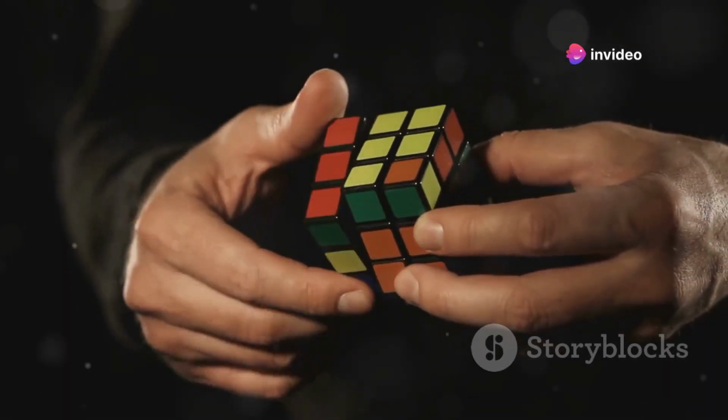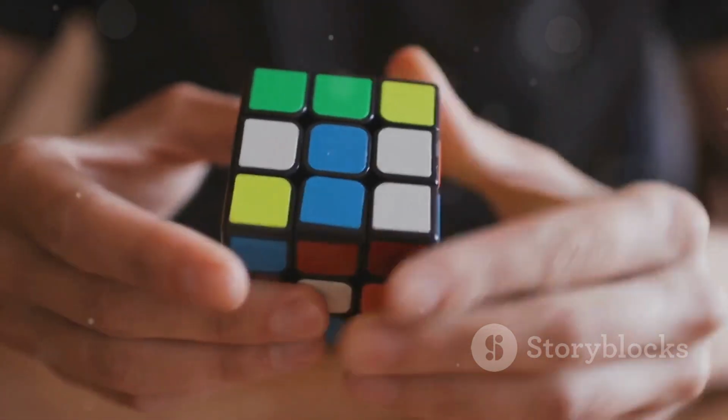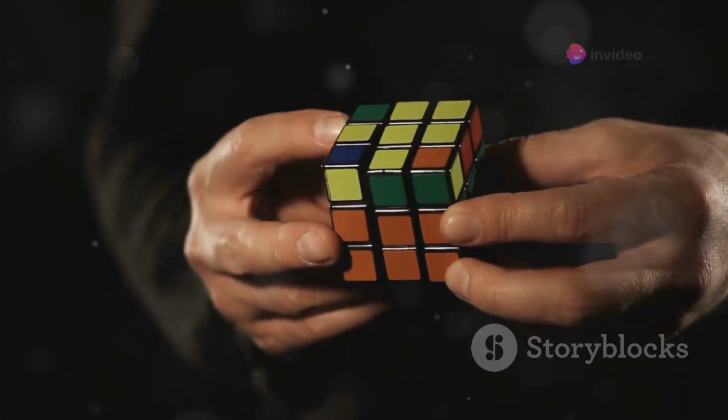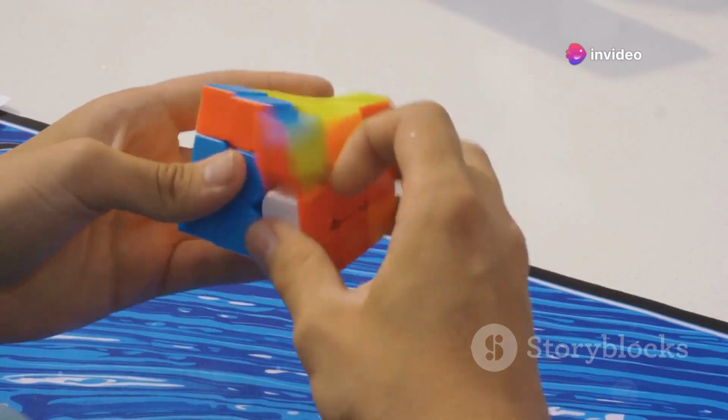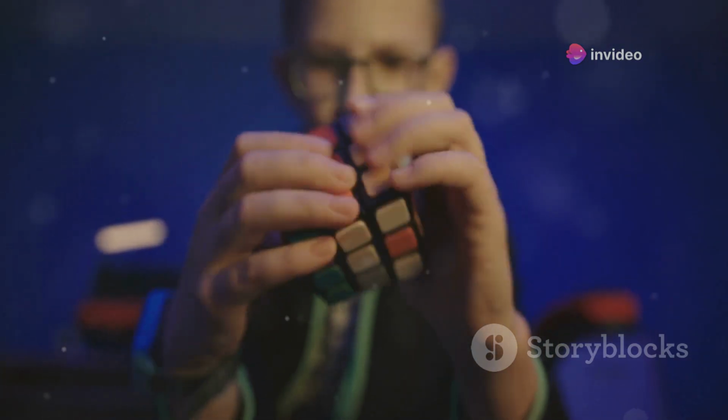Section 6. Completing the first layer. Almost there. Keep going with the rest of the white corner pieces. Remember to match the colors before you try to put them in. You might need to use a combination of moves to get them in the right spot. But just like with the white cross, don't rush it.